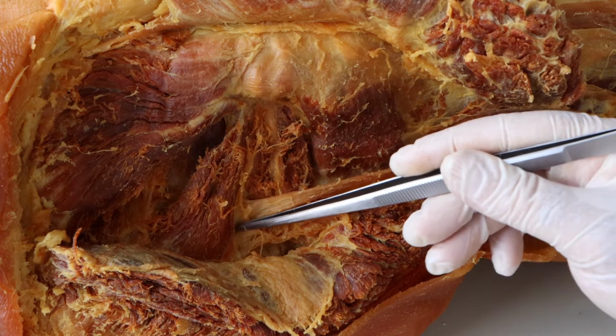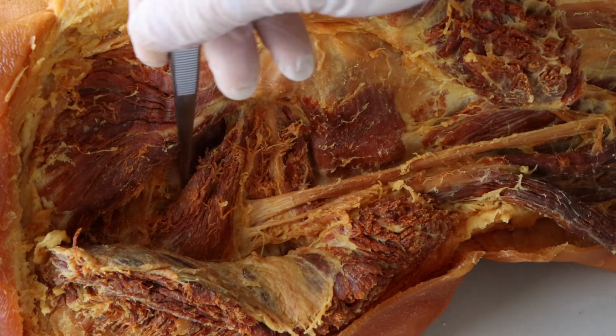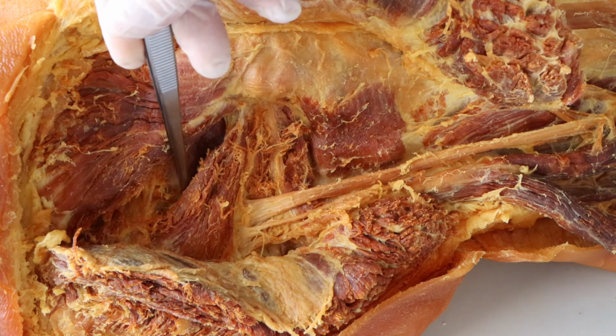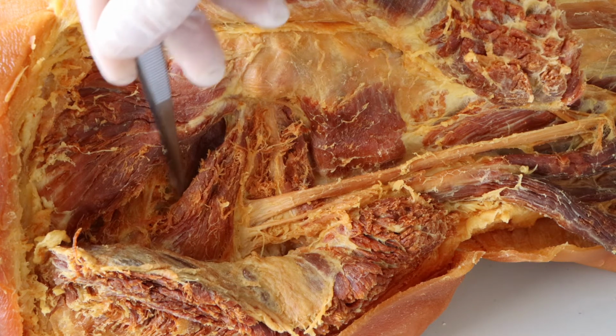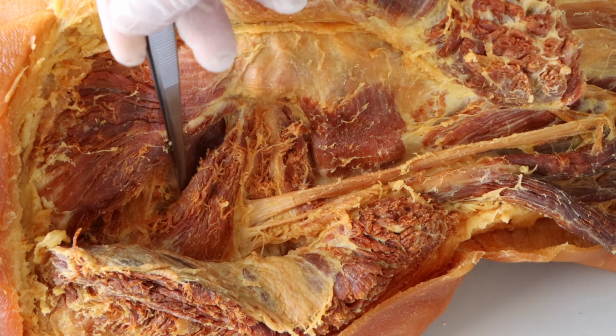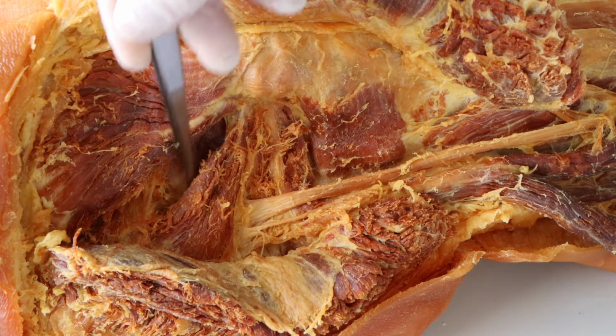Very quickly, for revision: through the suprapiriform foramen pass the superior gluteal nerve, artery, and vein.